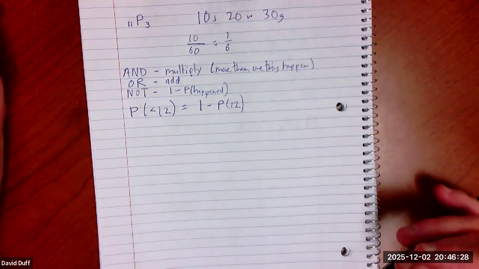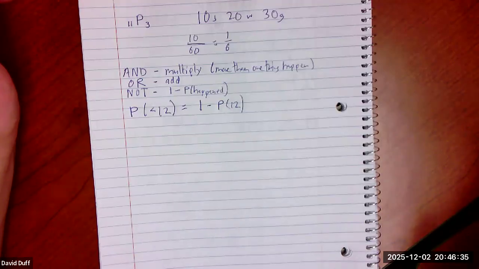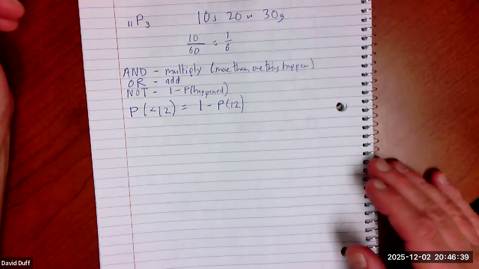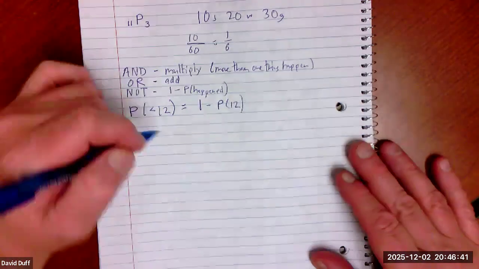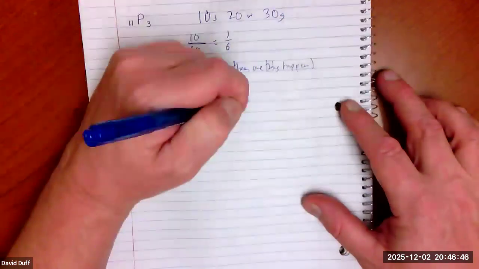Less than 12 would be 1 through 11. So the probability of 1 through 11 plus the probability of 12 equals all the probability, all possible outcomes, right? So we can just say this is 11 out of 12. But we can also use this idea of a complement.